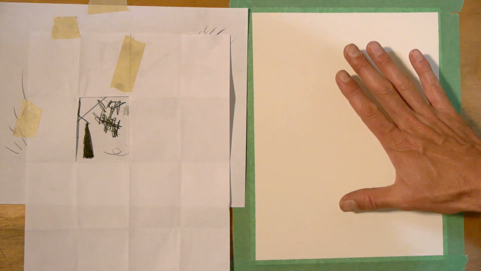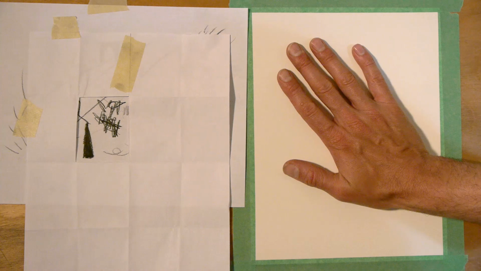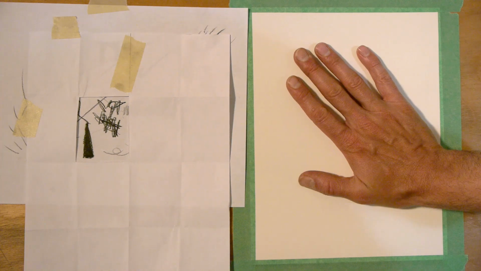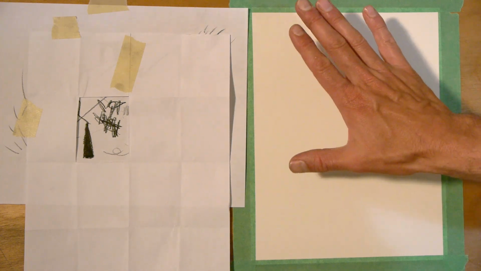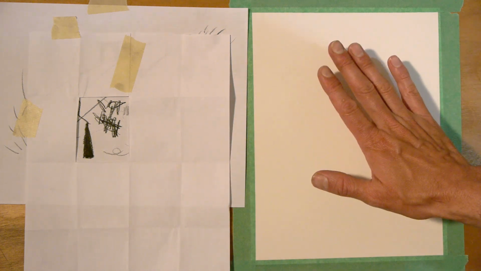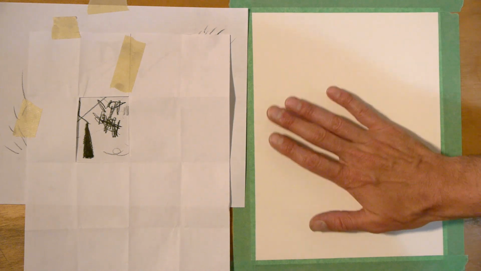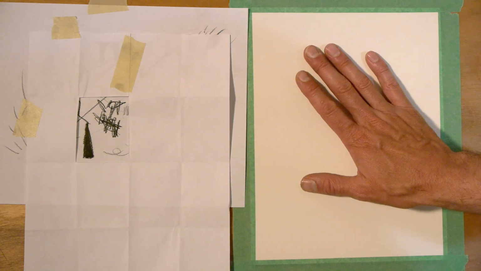How you do this is completely up to you. You don't have to use watercolor paint if you don't want to. You could do collage, you could do acrylic paint. It's totally up to you. You can use whatever materials you want. You could use marker, you could use pencil crayons, whatever materials you want to reinterpret this.